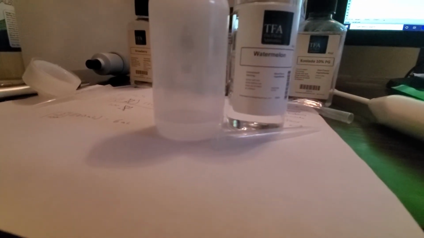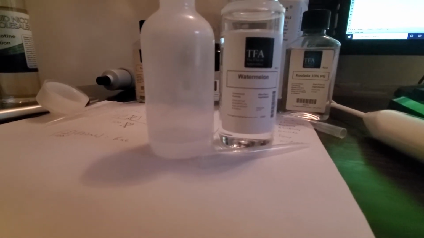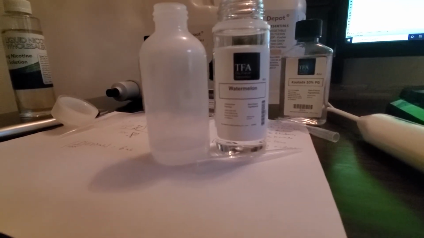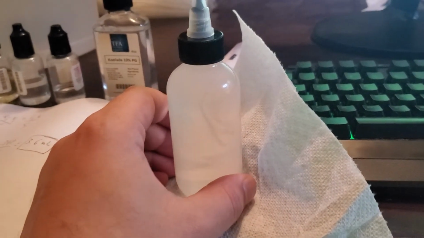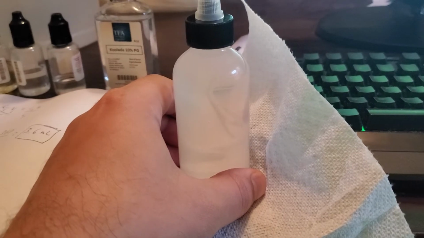So right now we have 12 milliliters of the watermelon flavor. I'm not going to do the rest of the flavors. I decided just show you the one flavor, then we'll come back when we're ready to mix. All right, so at this point, I did the mixing off camera because the batteries in my mixer died, so I had to change them.